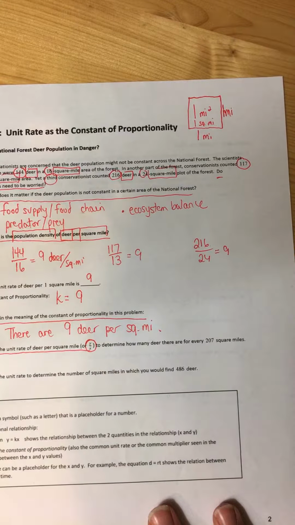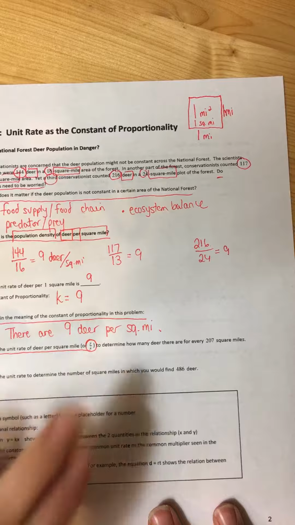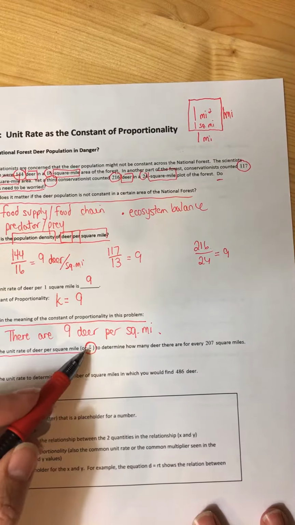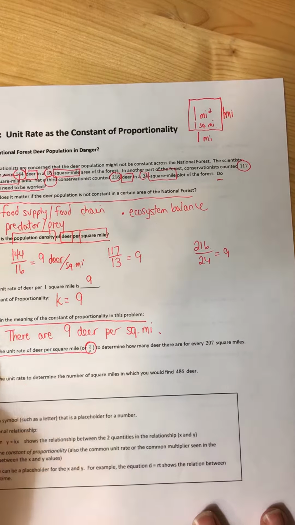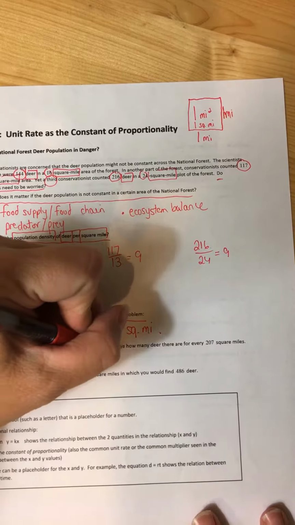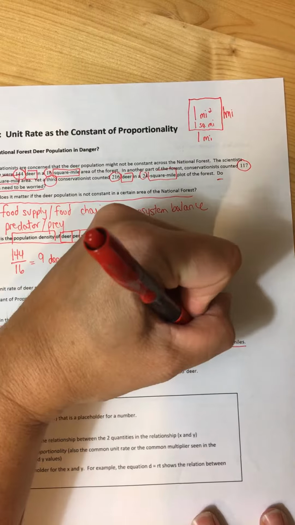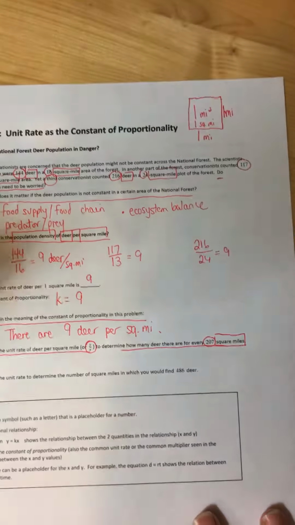That'll get talked about more later, but you can connect that to your science class with the y being the dependent variable and the x being the independent variable. If you take y and divide it by x, you get the unit rate. To determine how many deer there are for every 207 square miles.